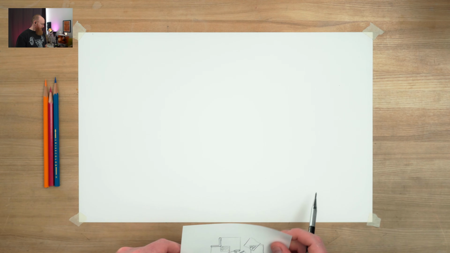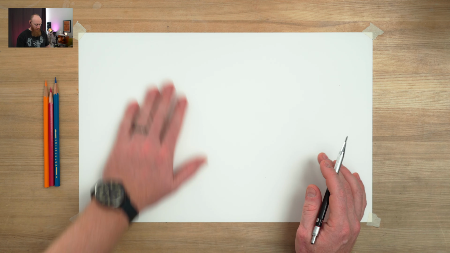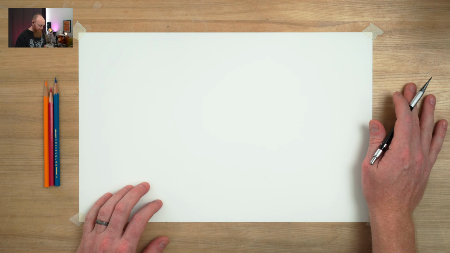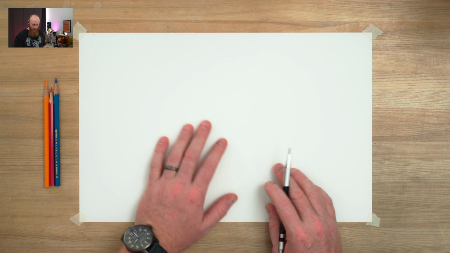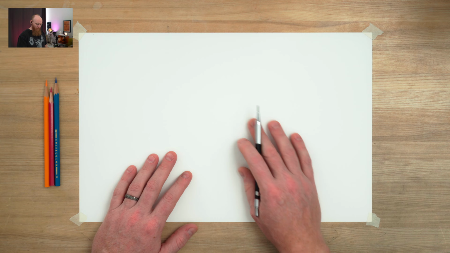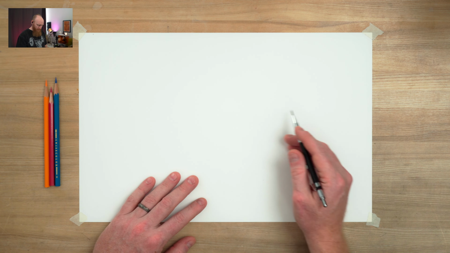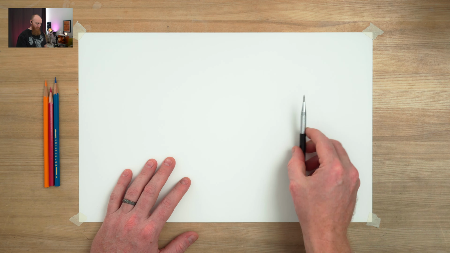We'll start just with a series of overlapping, shifting squares. And if you want them to be more rectangle or more wobbly, that's all fine too. I'll just stick with some squares for myself.